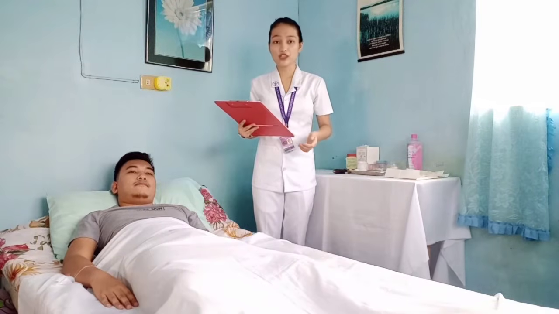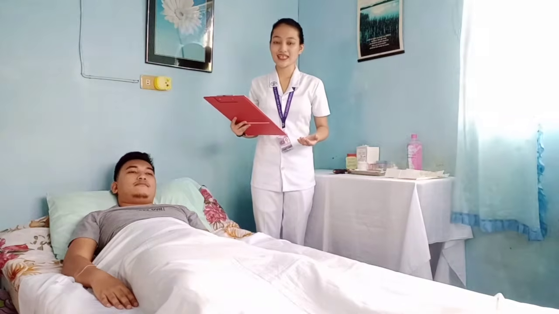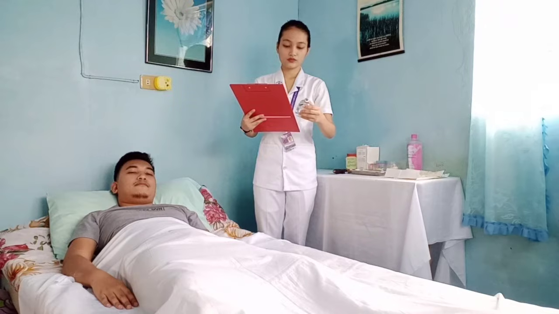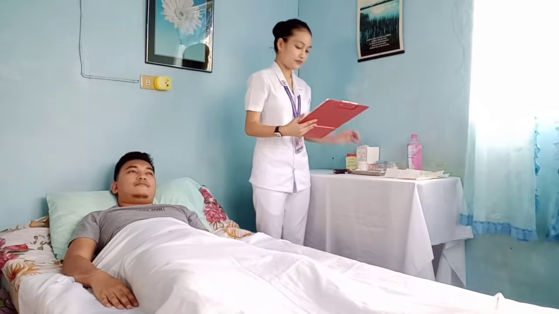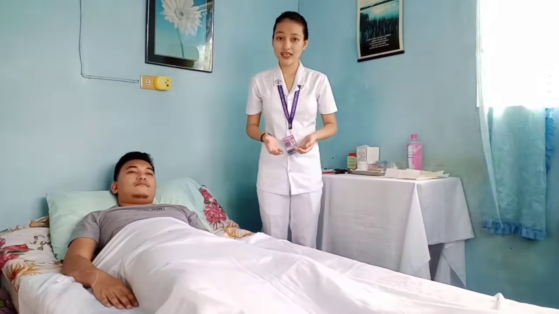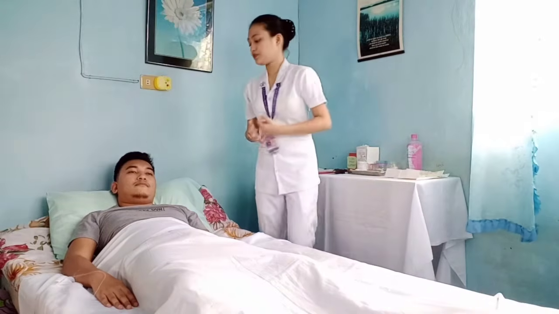First, check the medication order on the patient's chart, which is much more reliable than the medication ticket. Now, introduce self to the patient, verify patient's identity, and explain the procedure that I'm about to do.